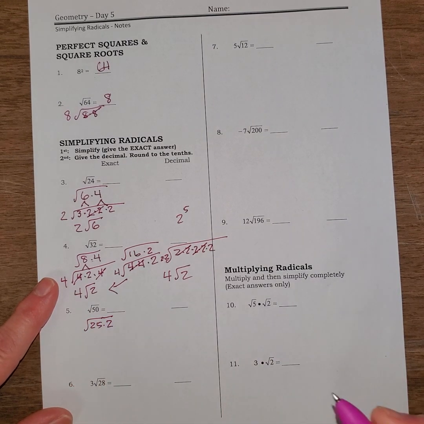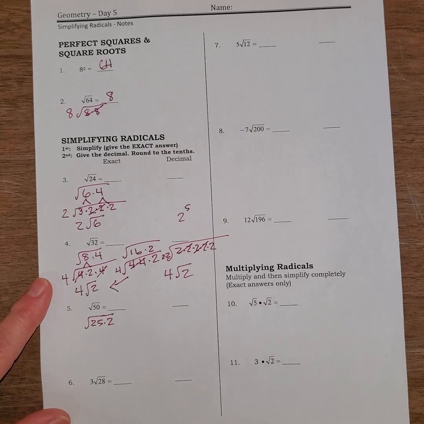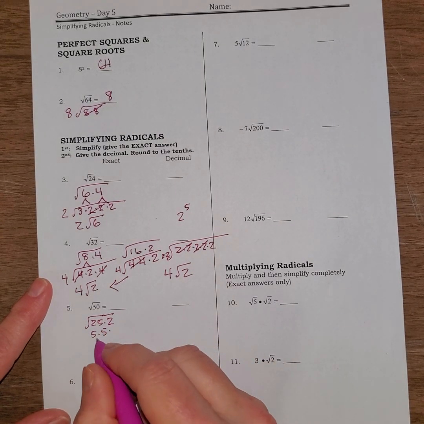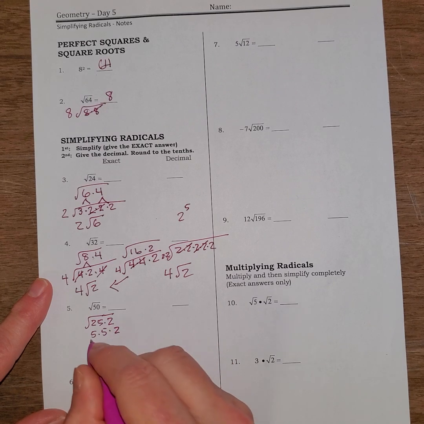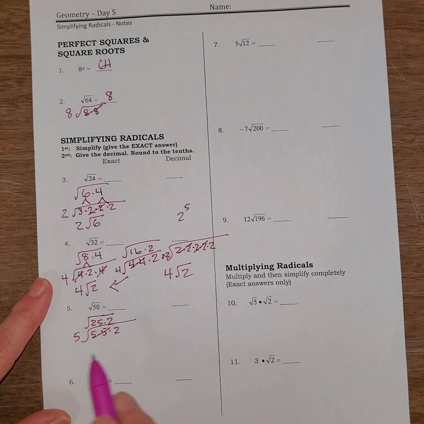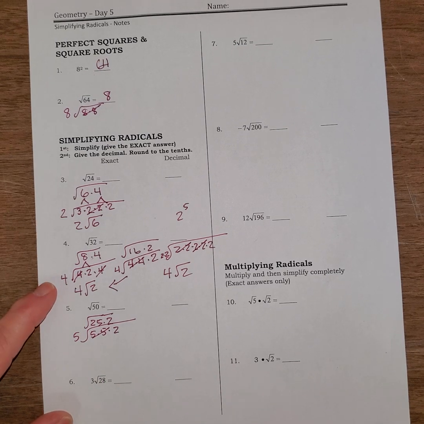Okay, number 5 here, we've got radical 50, which is 25 times 2. You could have used 10 and 5. I pick 25 because I like 5 times 5. It's a perfect square, right? And I can be done right now. Cancel a pair of 5s, and a 5 comes out.